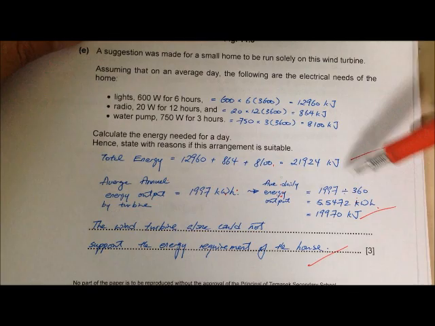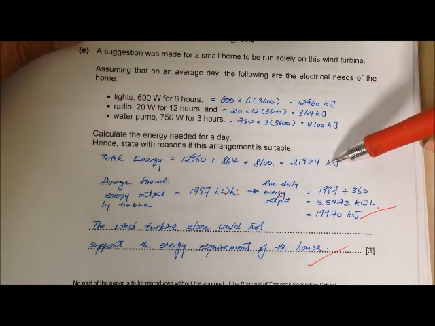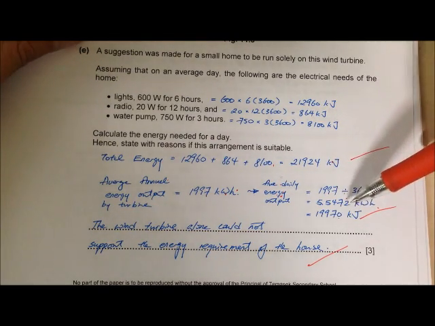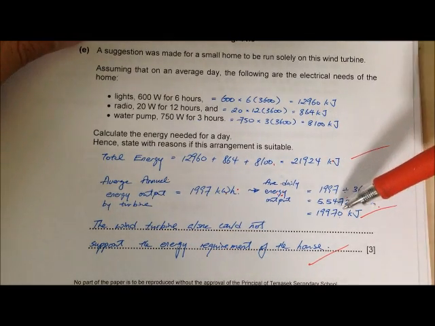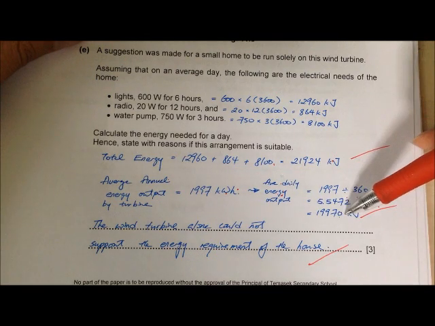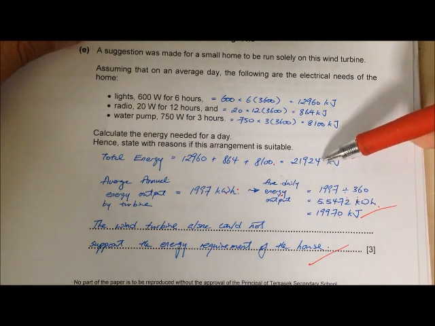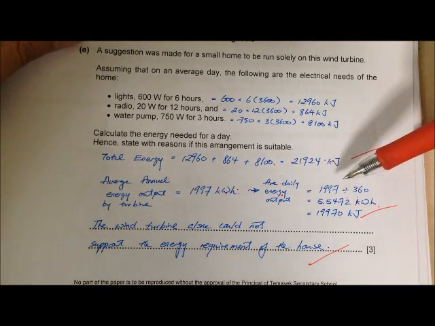So basically I convert this kWh into kilojoules. How do I convert that? It's quite simple. You just multiply by 3600 and you get this, in kilojoules. Then you notice that my energy output by the turbine is insufficient to support my energy requirement per day. So of course it is not advisable.